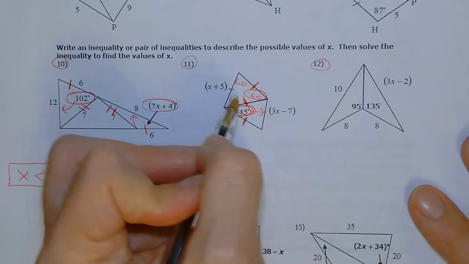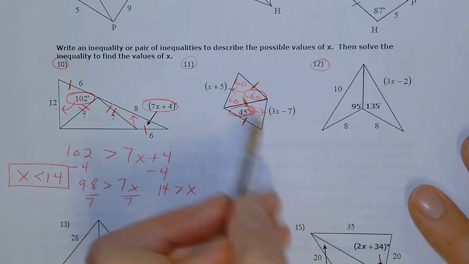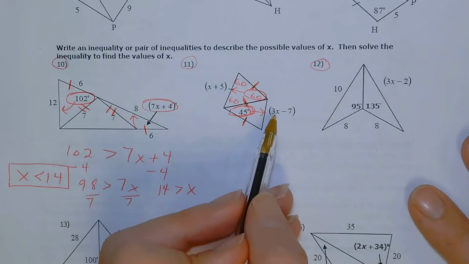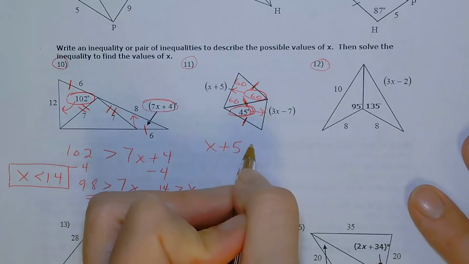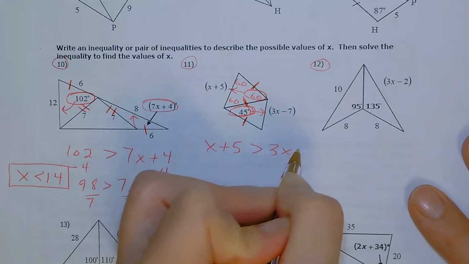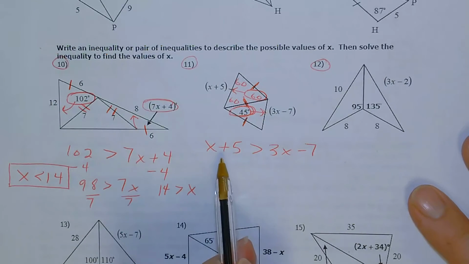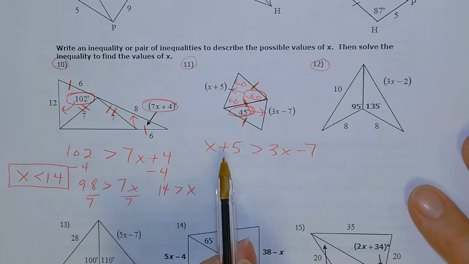Now go across from those angles. Which side do you think is going to be bigger, x plus 5 or 3x minus 7? Well, x plus 5 will be greater than 3x minus 7. And that's because x plus 5 is across from a 60.